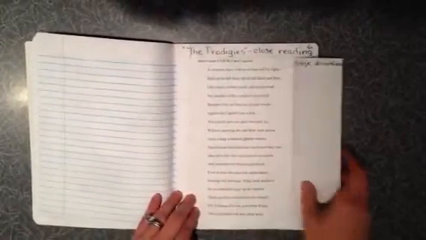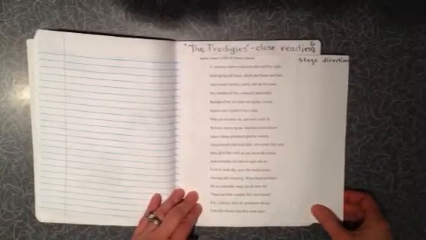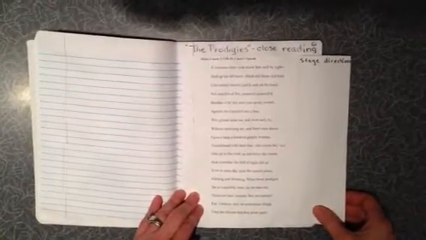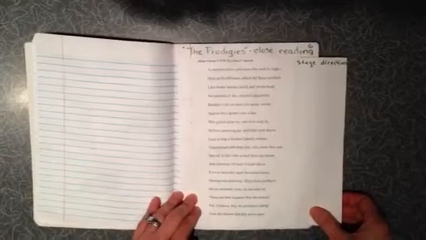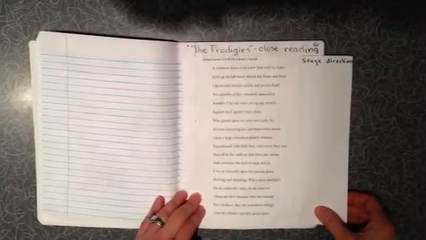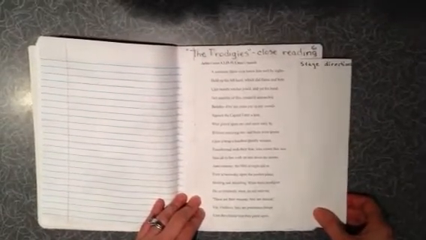You already turned in the Prodigy's close reading with stage directions for a grade. So all you have to do is glue in your version of it with the stage directions marked on this flap here. Act 1, Scene 3 questions go on page 7. You're responsible for answering all these questions.